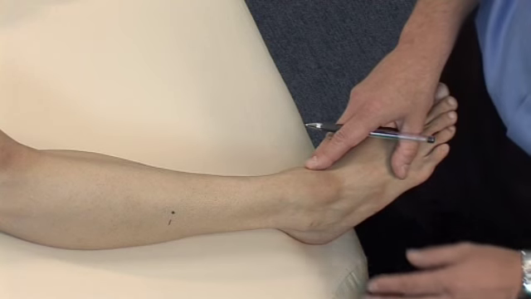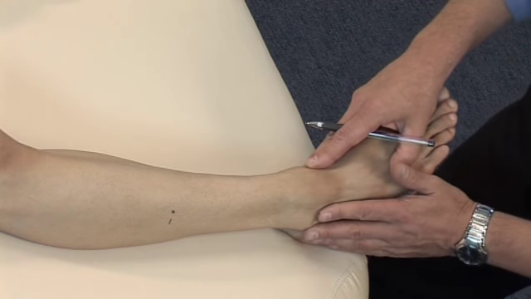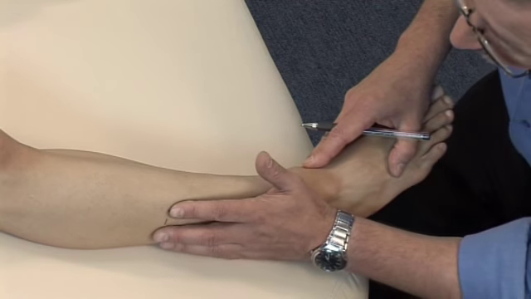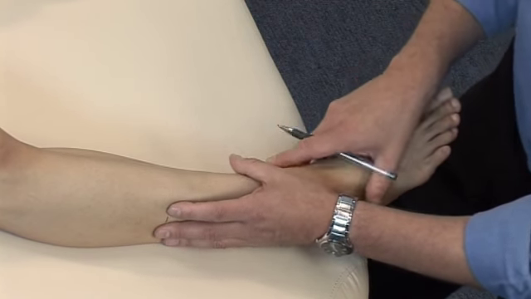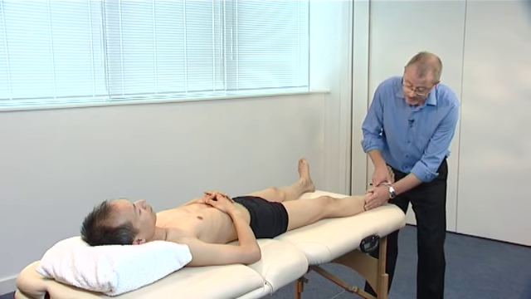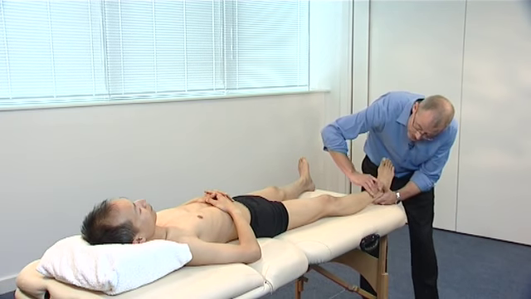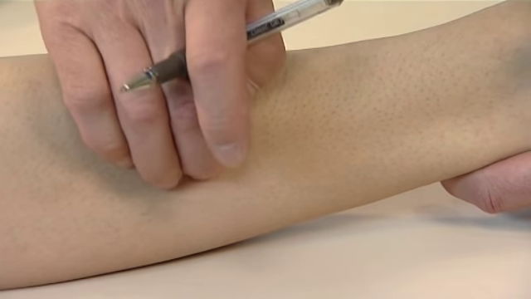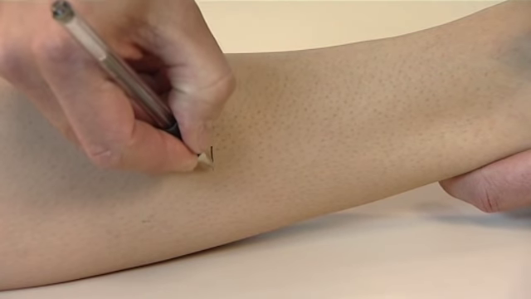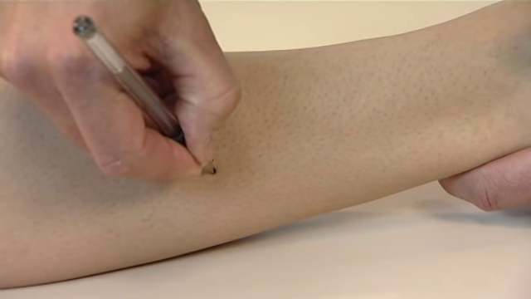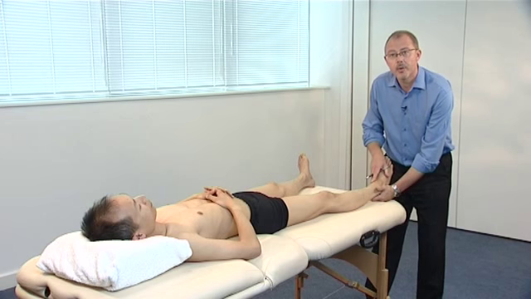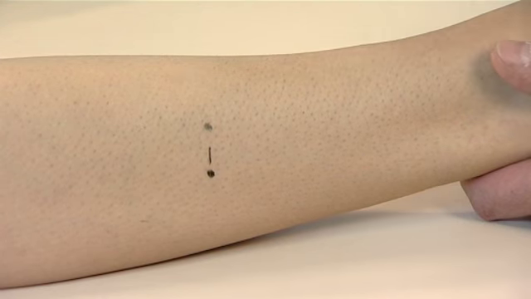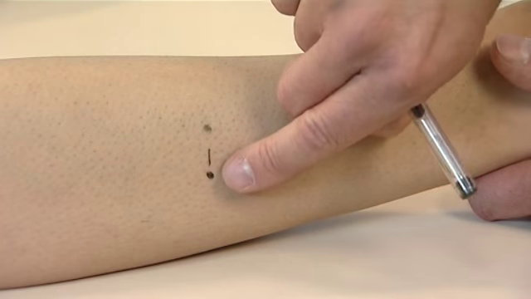Gall bladder 35 is located 7 cm superior to the prominence of the lateral malleolus. It's at the posterior border of the fibula. If you can't find the posterior border of the fibula, raise the foot slightly to allow the flesh to drop away from the bone. This point is on the same level as gall bladder 36, but posterior to it.